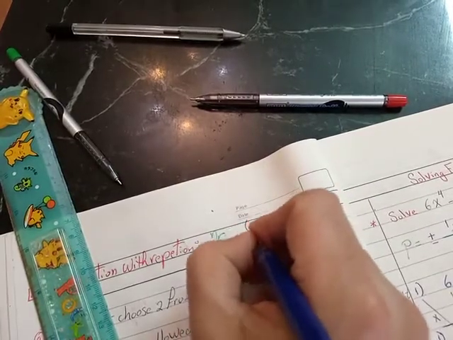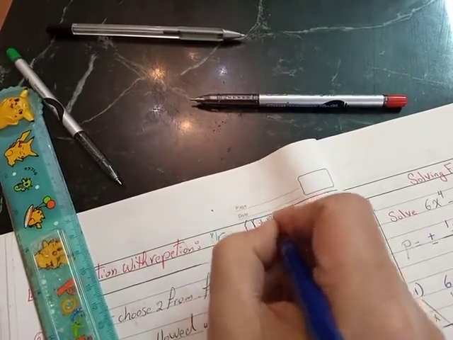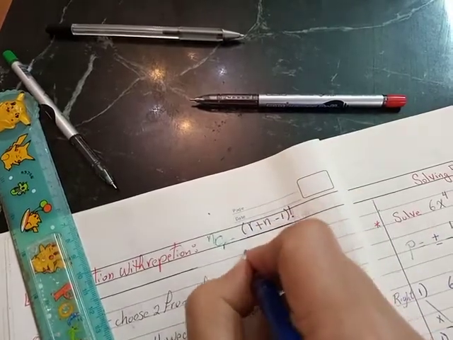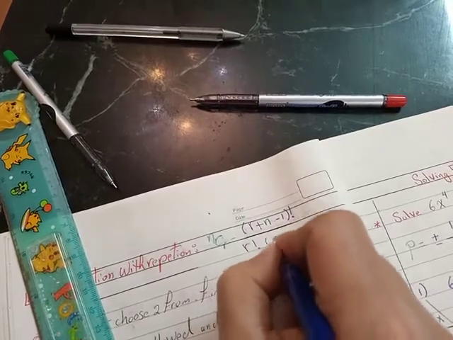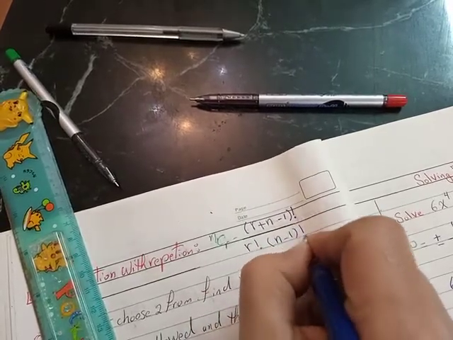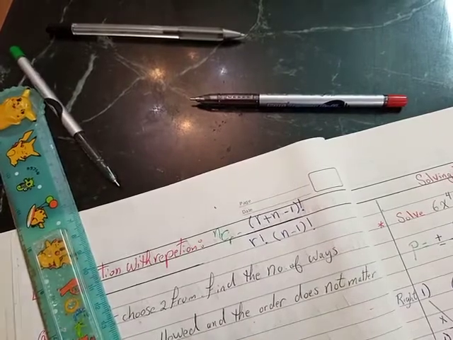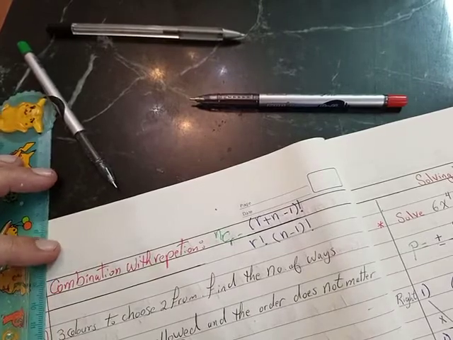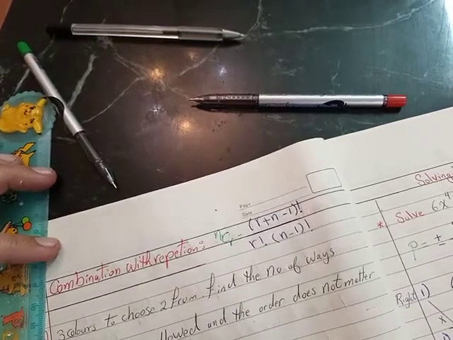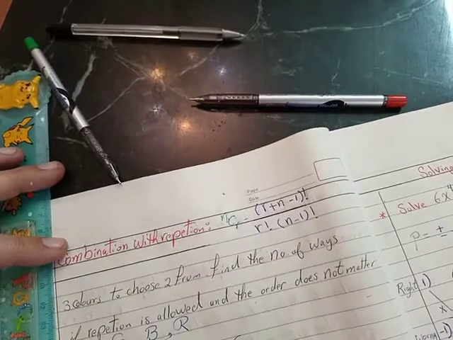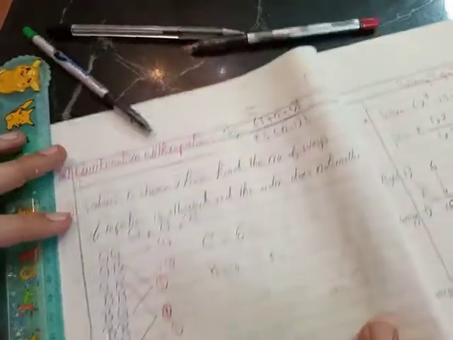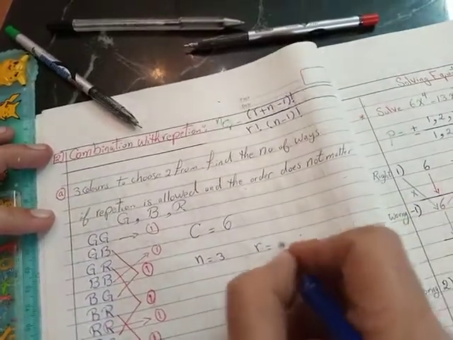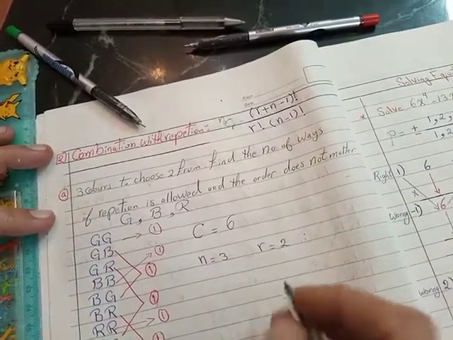So (r plus n minus 1) factorial over r factorial times (n minus 1) factorial. So we wanted to use this rule here. What shall we do? First, you have to find the n, which is the 3, all the available options, and r is the number of chosen options, which is 2.